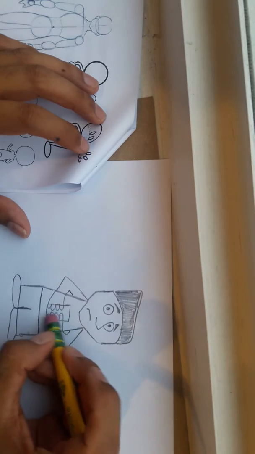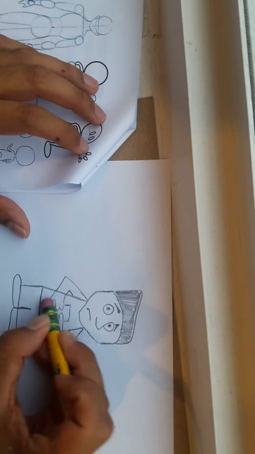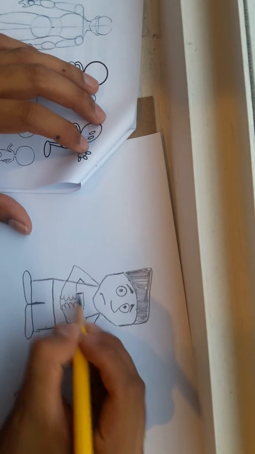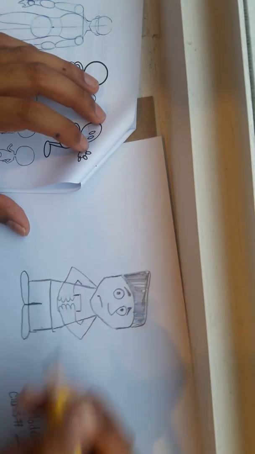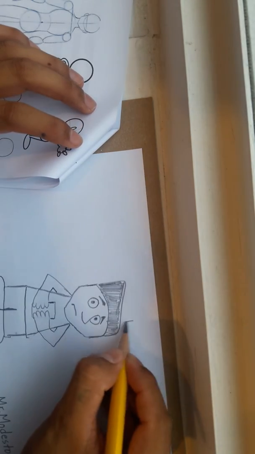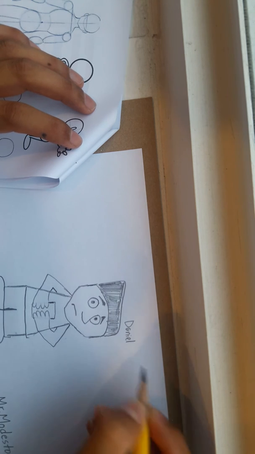And then afterwards, you erase the lines on the inside, the ones that you don't need. So now he's texting, and he's a little bit confused as to what's going on. So that's Daniel. Right, Daniel texting.